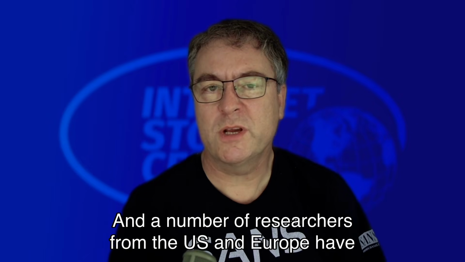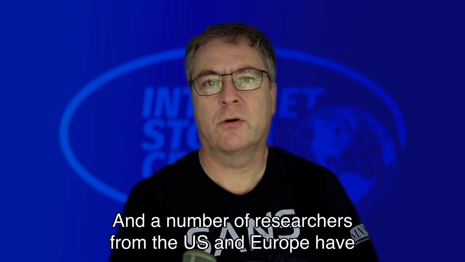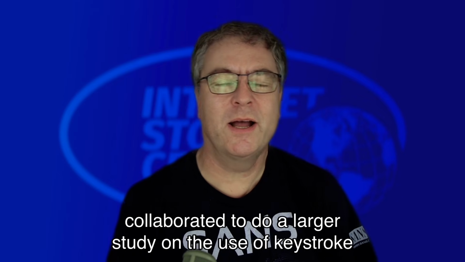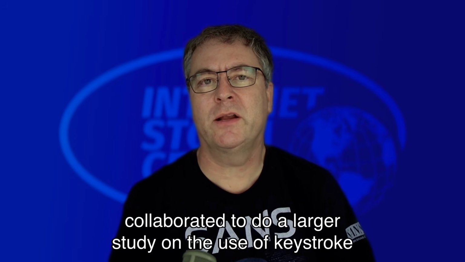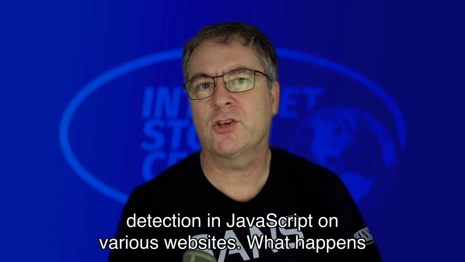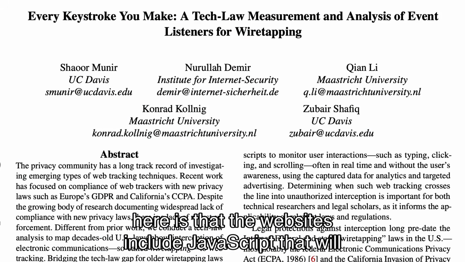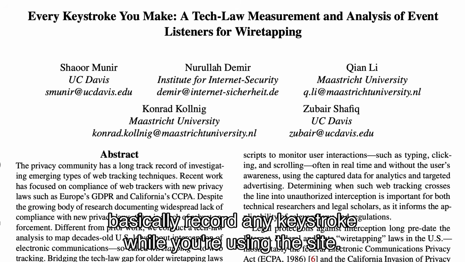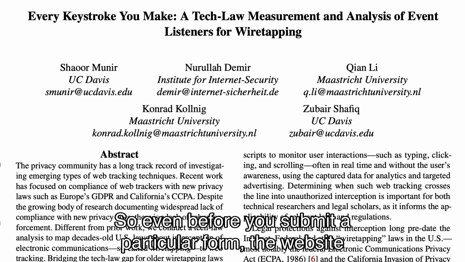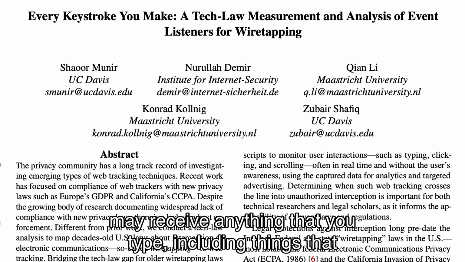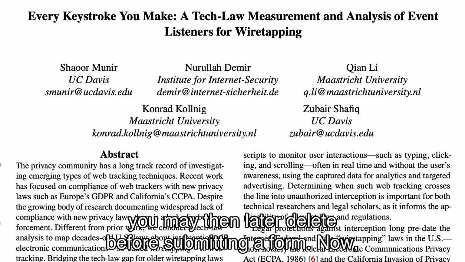And a number of researchers from the US and Europe have collaborated to do a larger study on the use of keystroke detection in JavaScript on various websites. What happens here is that the websites include JavaScript that will basically record any keystroke while you're using the site. So even before you submit a particular form, the website may receive anything that you type, including things that you may then later delete before submitting a form.